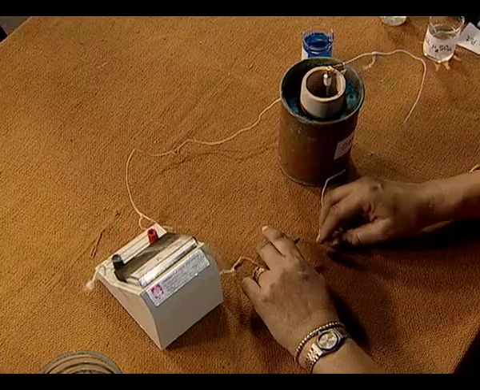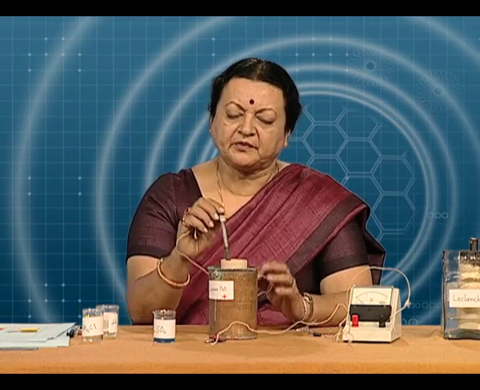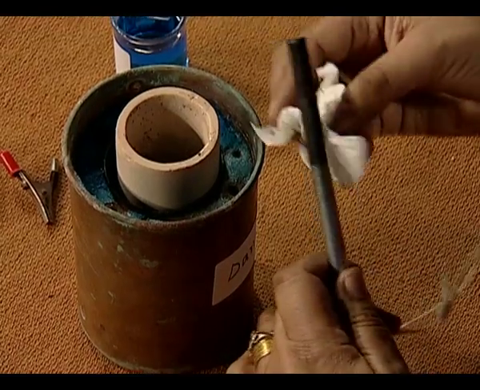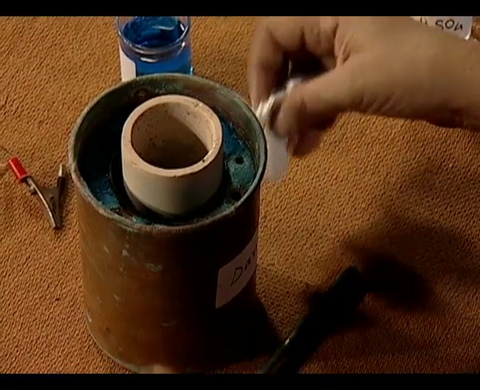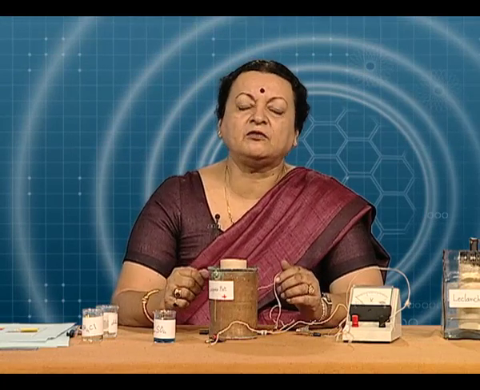We have seen two primary cells which are little better than the simple original voltaic cell, and what is important here is that these cells when in use offer a lot of internal resistance. Ions are involved. So, there would be resistance by the electrolyte.